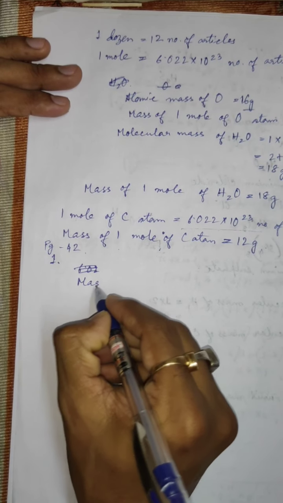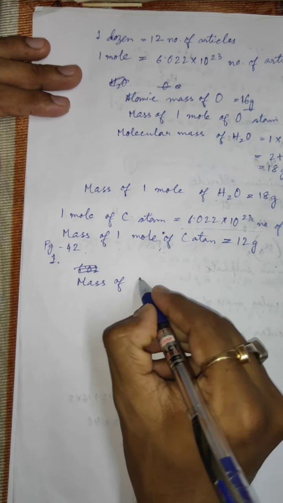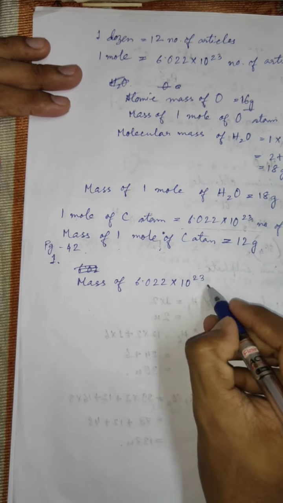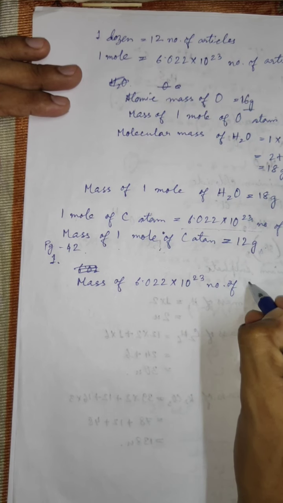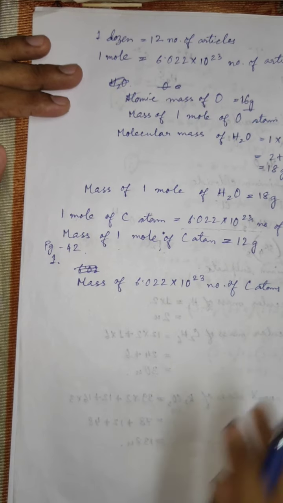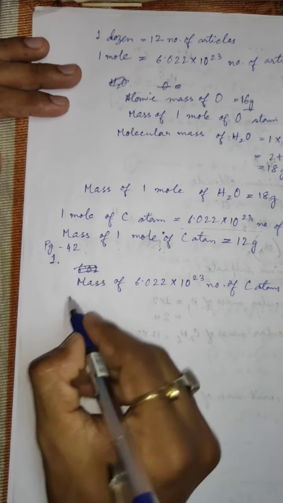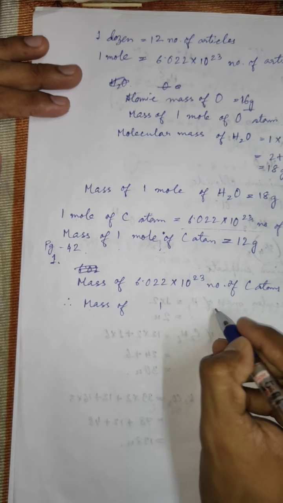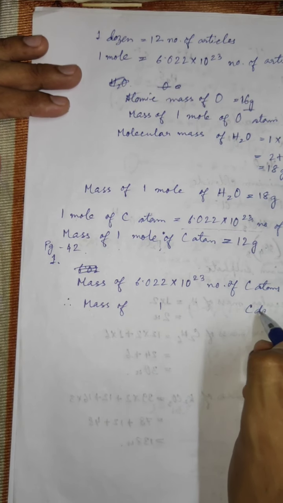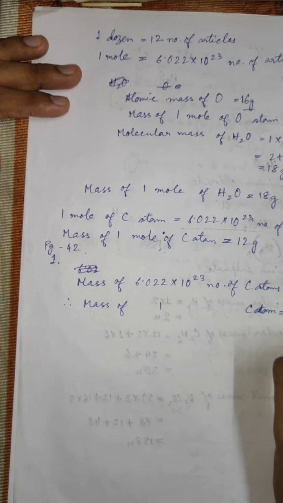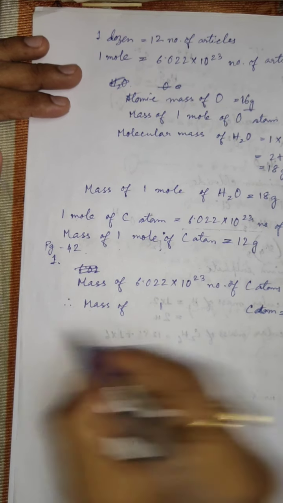So just simply we shall write mass of 6.022 into 10 to the power 23 number of carbon atoms is equal to 12 gram. 12 gram is the atomic mass of carbon. Therefore mass of one carbon atom is equal to 12 by 6.022 into 10 to the power 23 gram.